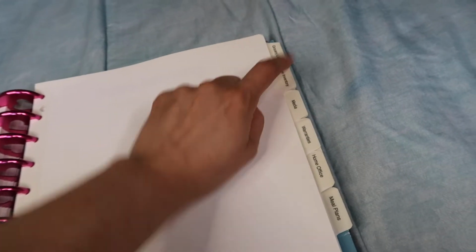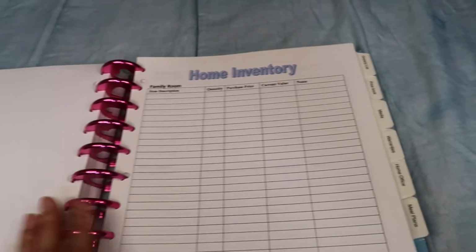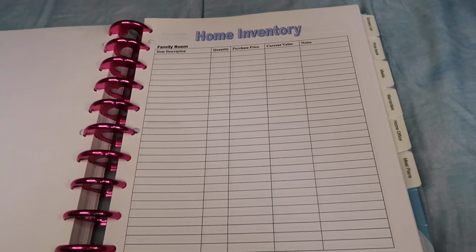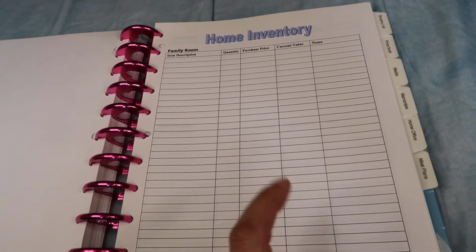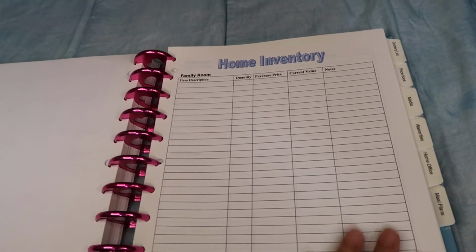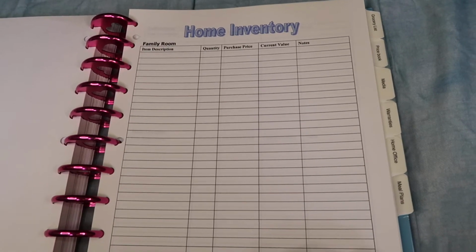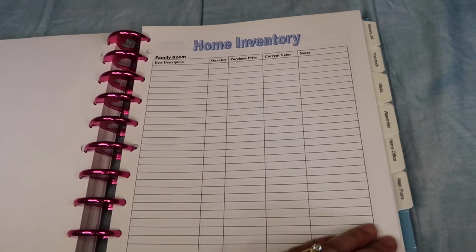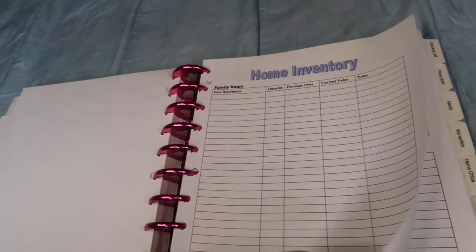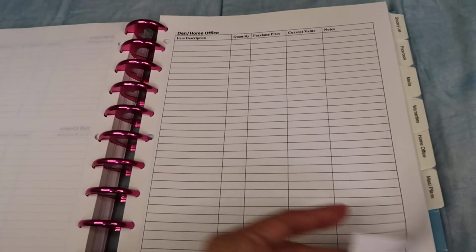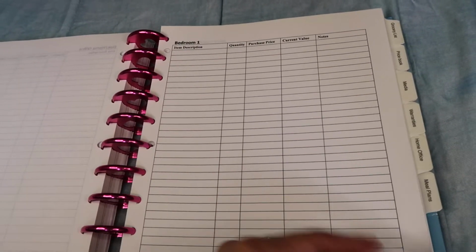Then the next section in the inventory subsection is home inventory. Here I'm going to try to do an inventory of each room in the house, and I was able to find these inserts already made, but if you know how to use Word or Excel, these are very easy to make as well. There's one for each room, so family room, bathroom, closets as well, home office, bedroom 1, etc., etc.